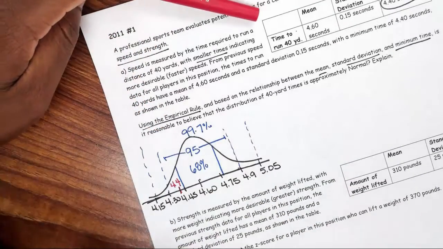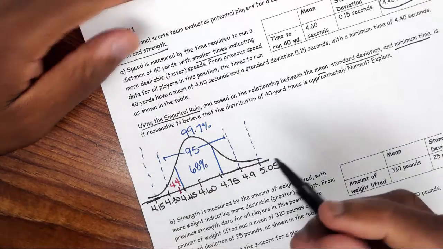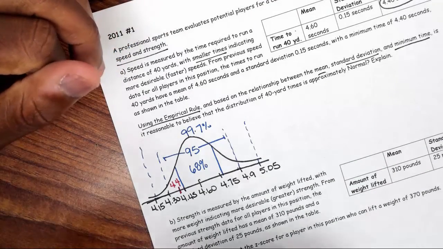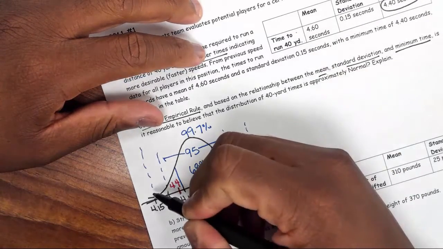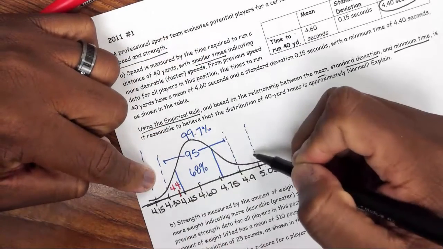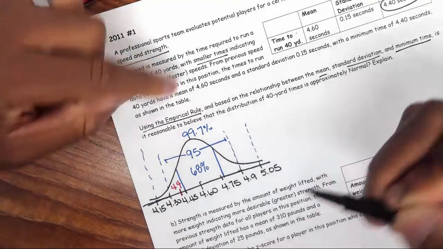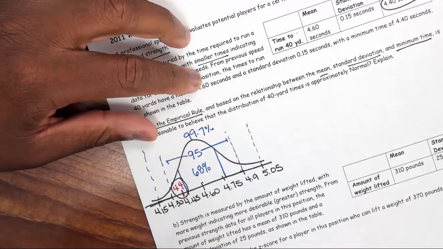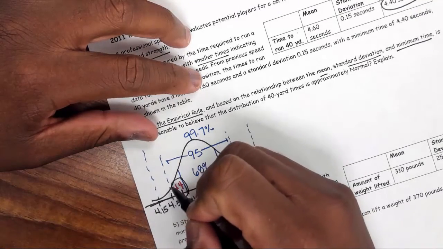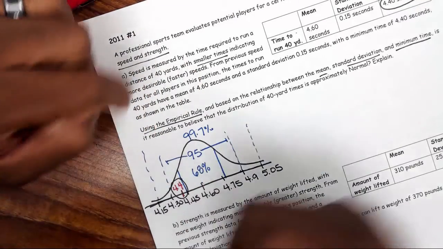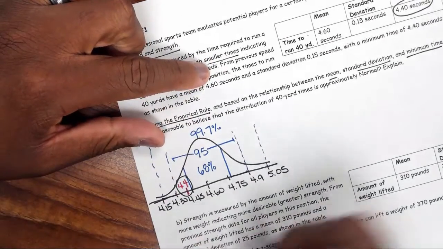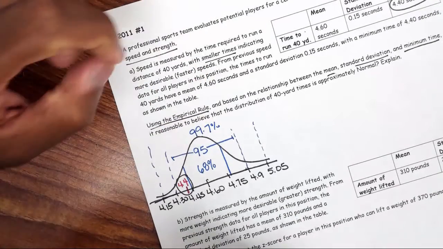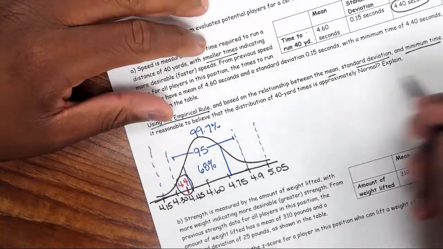When you're looking at this curve now, the question is, could this data have come from a normal distribution? Well, if it came from a normal distribution, we'd expect to see times of at least 4.15 over here, and at most 5.05, right? But our lowest time possible is 4.4. That's not even two standard deviations out. So the question becomes, if this is the lowest time, and it's supposed to be modeled by this distribution, could this data have come from a normal distribution? And in that case, the answer is no.